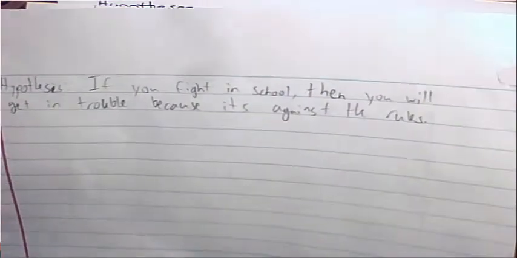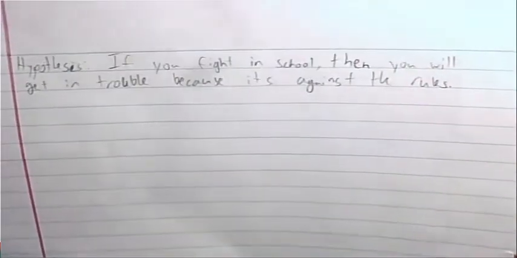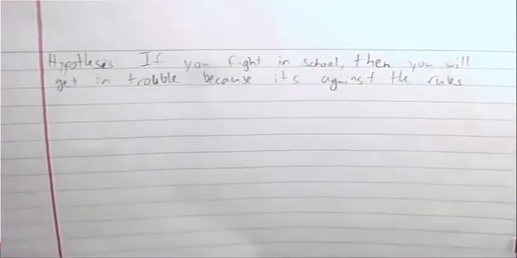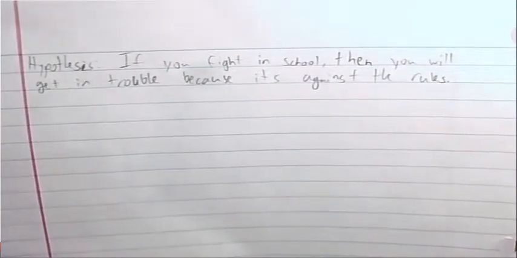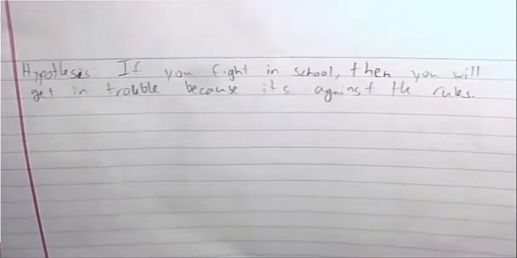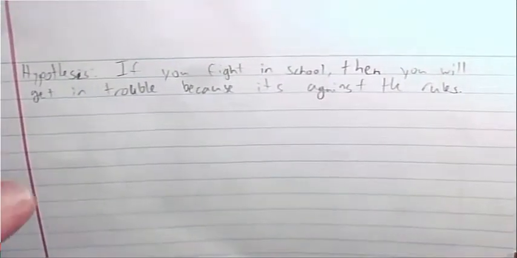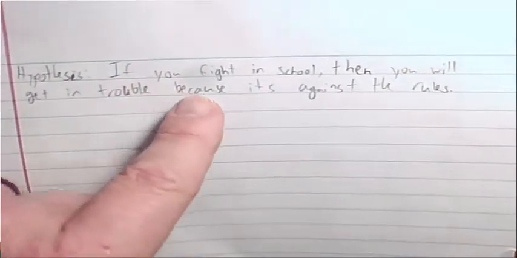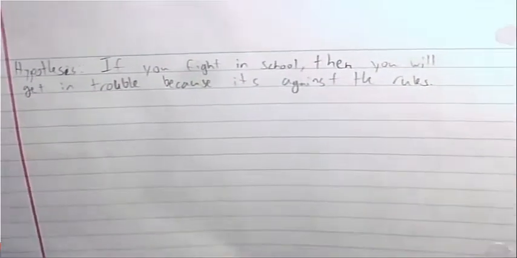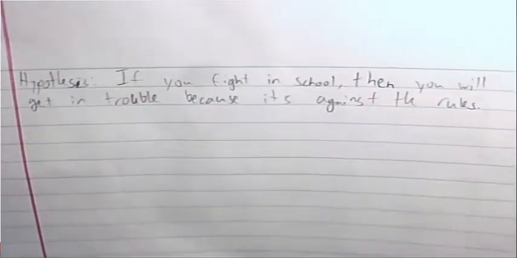Okay, so I know this was a little hard to read, but we have students here giving some examples of hypotheses to see if we can sort out how well you've got a grasp on what a hypothesis ought to be. So: if you fight in school, then you will get in trouble because it's against the rules. Okay? So that's the if-then form. And clearly, the if part is going to affect the then part because it's against the rules. Now, that's good insofar as it goes. The only thing we don't have here is a true variable.